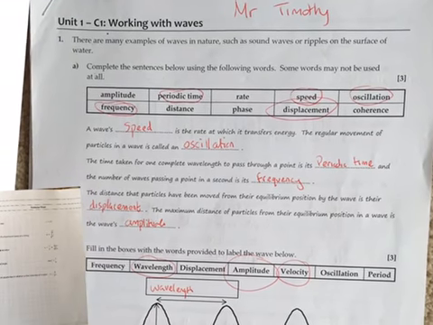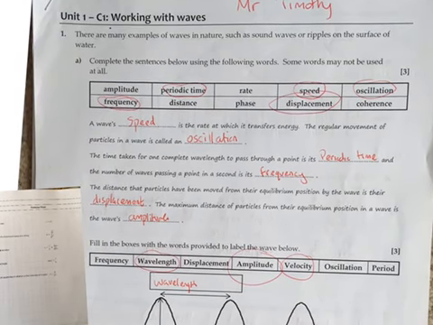First question's picking out the words that need to be put in the gaps. So a wave's speed is the rate at which it transfers energy. The regular movement of particles in a wave is called an oscillation. The time it takes for one complete wavelength to pass is called the periodic time. And the number of waves that pass a point is the frequency. So be careful there. Be tempted to put frequency there, but it's the number of waves, and the time taken is called the periodic time.